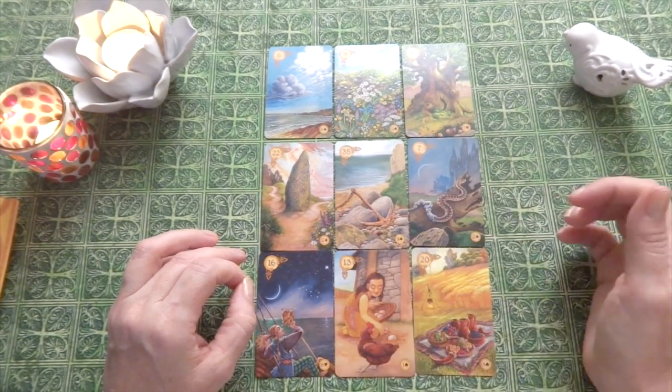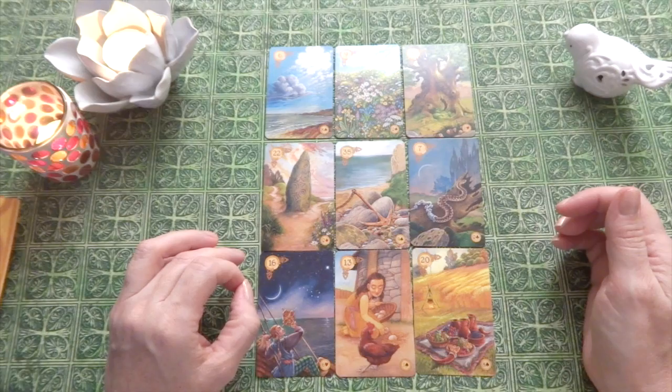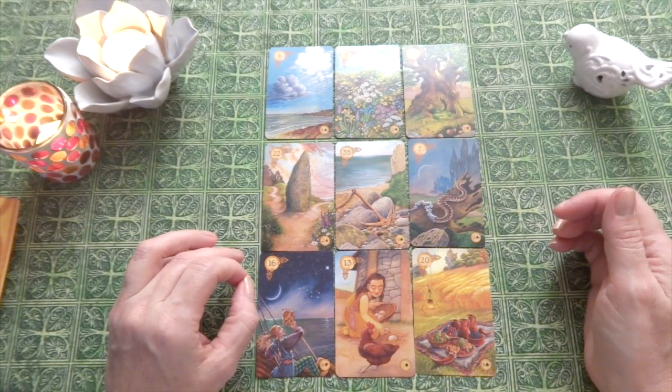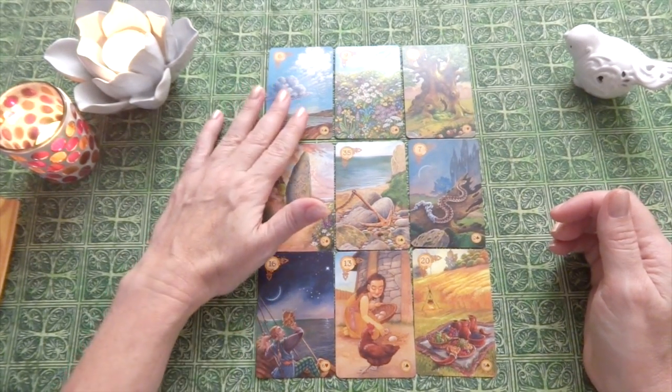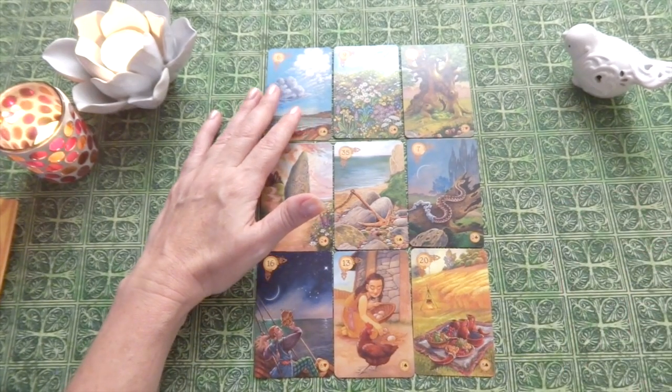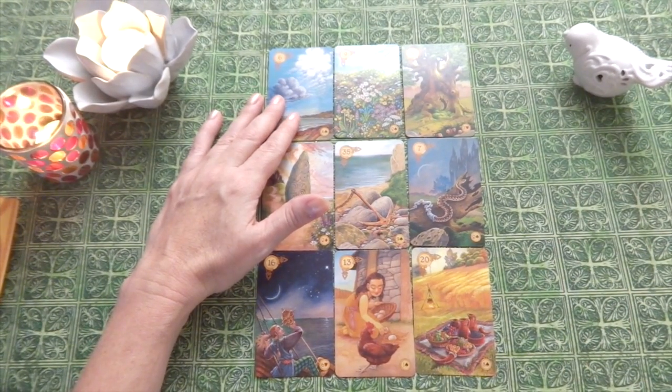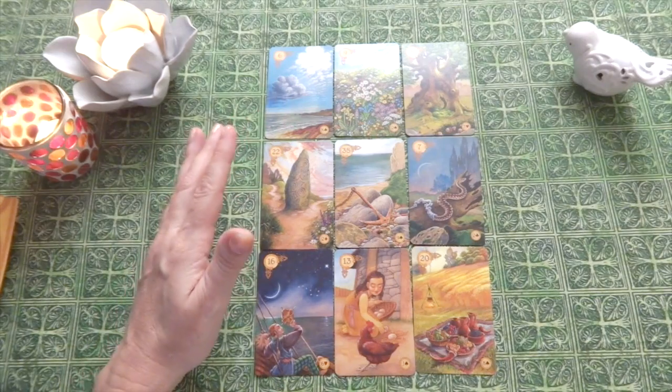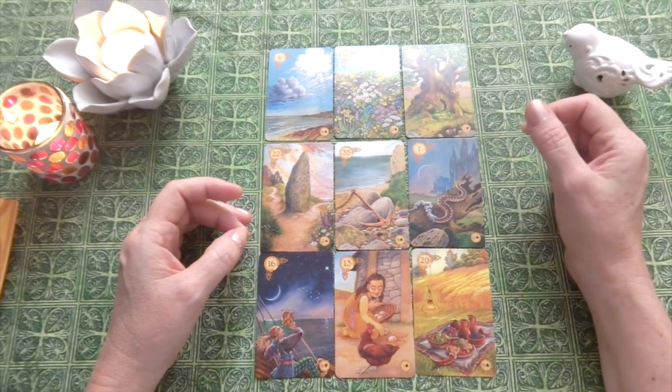So we're going to start here in the middle and take a look at this, and then we're going to go step by step through these. So card 2 is the motivation, and this is actually a really apt motivation card for this particular reading that I'm doing for this client.